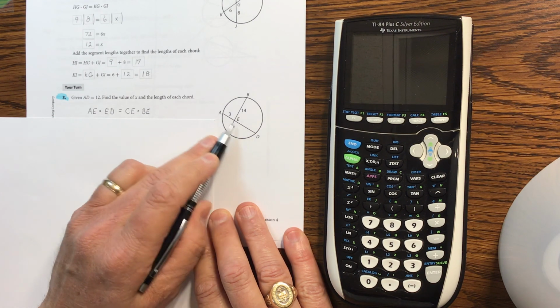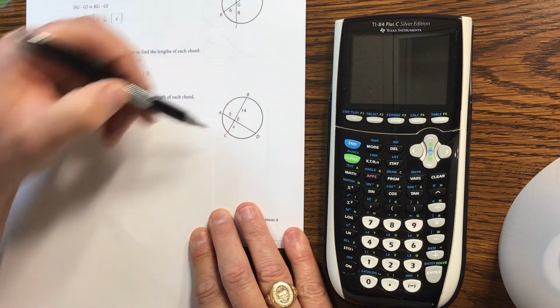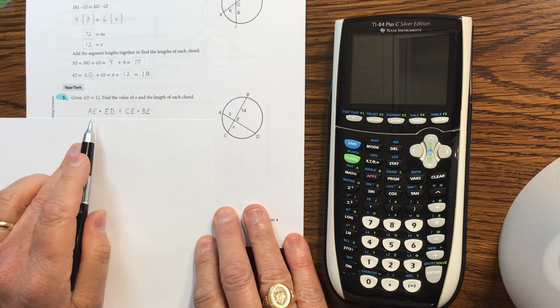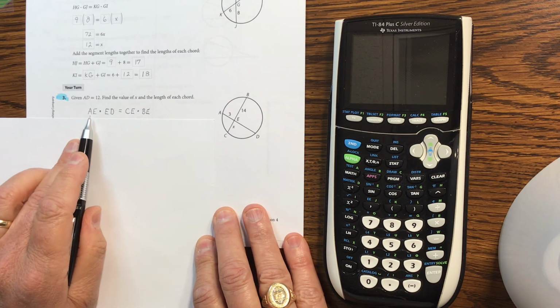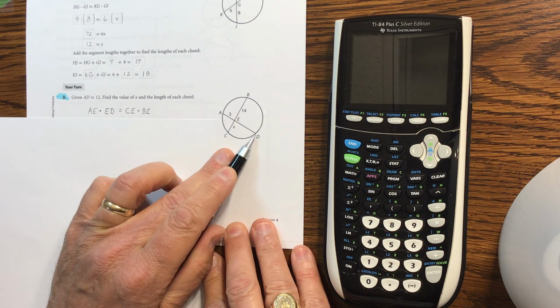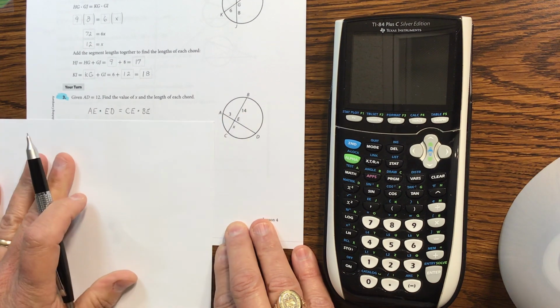So we already know that this chord right here is 12, but we need to figure out what this chord is. All right, so setting it up using our chord product theorem, AE times ED has got to equal CE times BE.